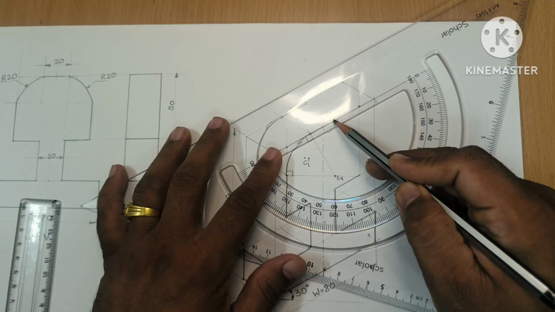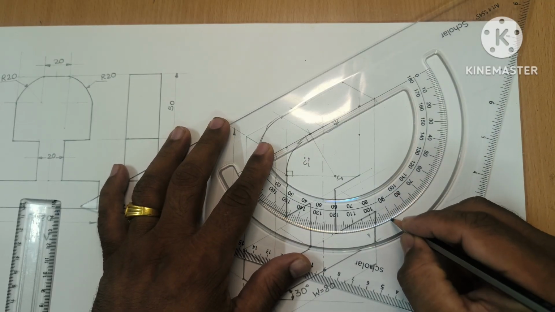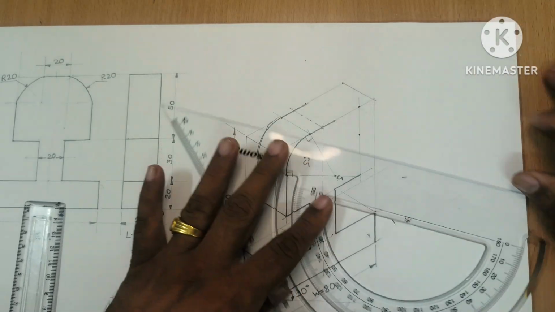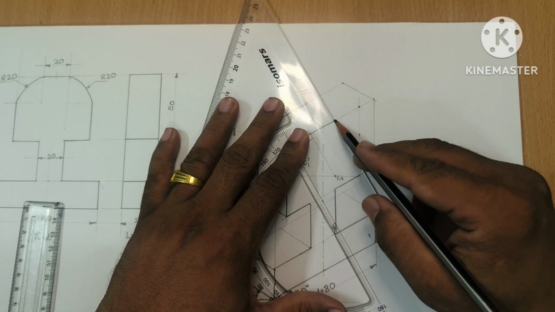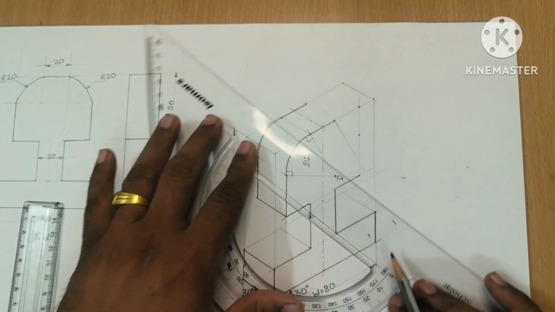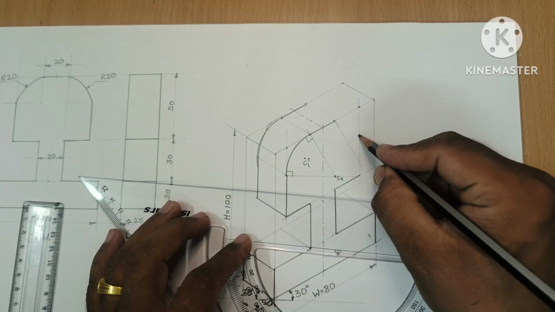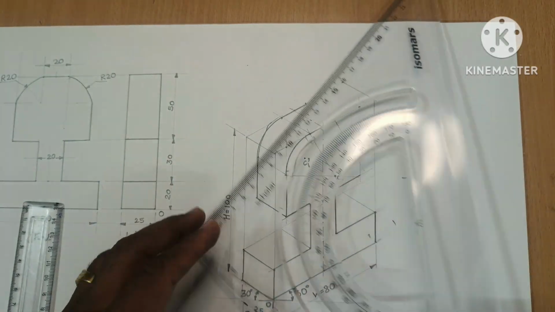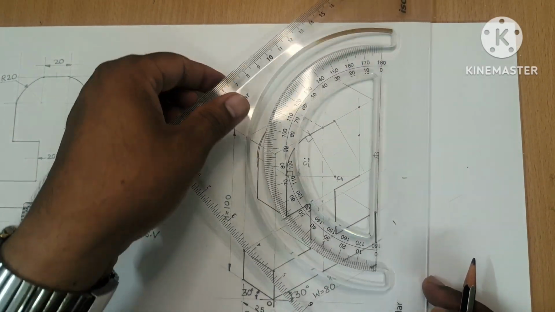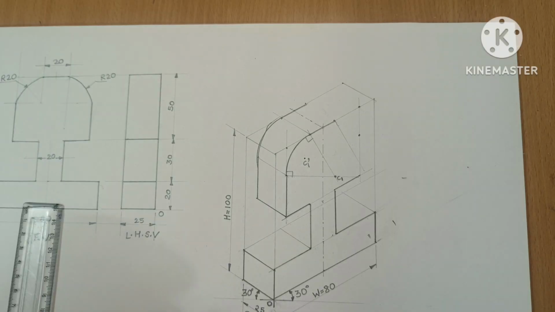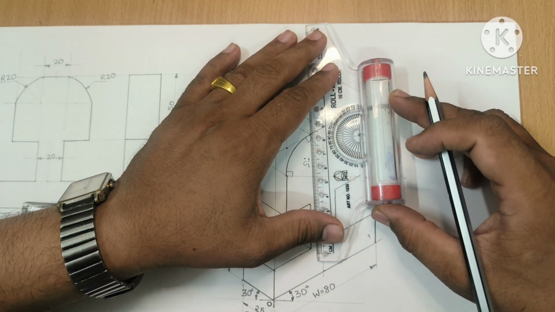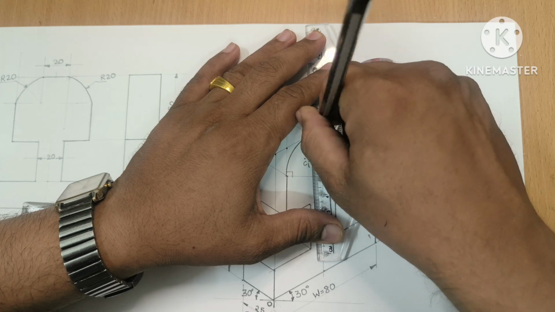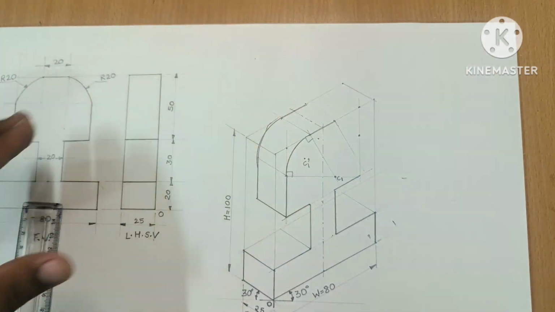From this as a center point, I will mark it as a 90 degree, and I will join the line, faint line. Then from this point I will take 90 degree with the help of protractor. I will mark the point.